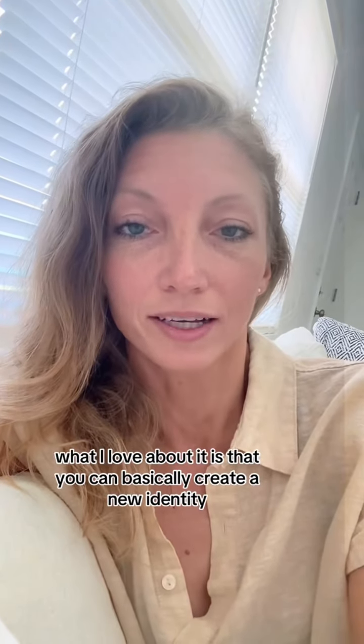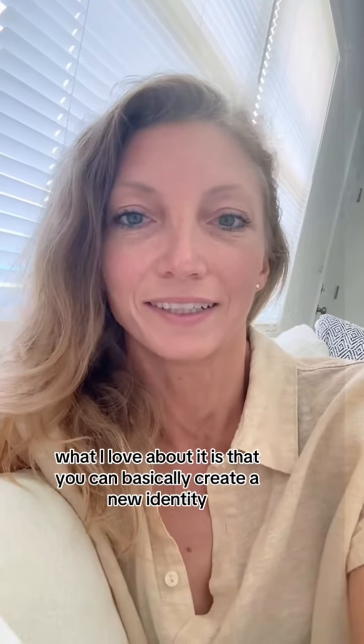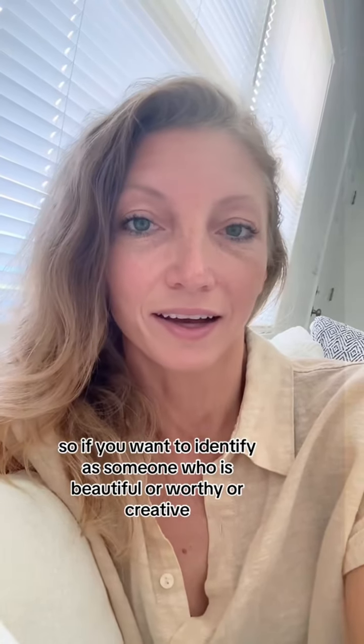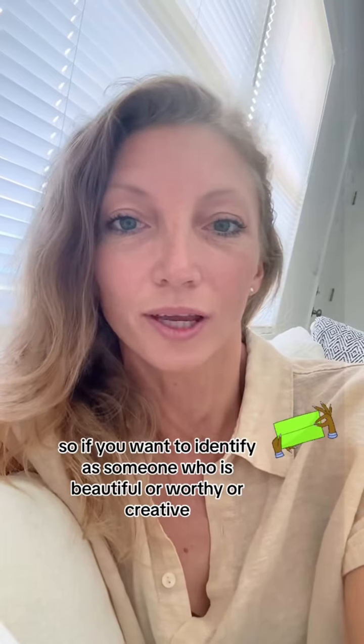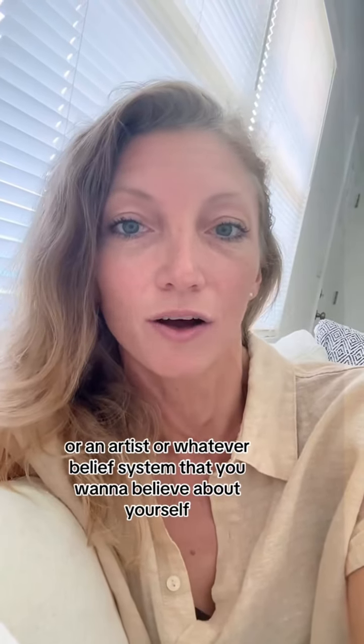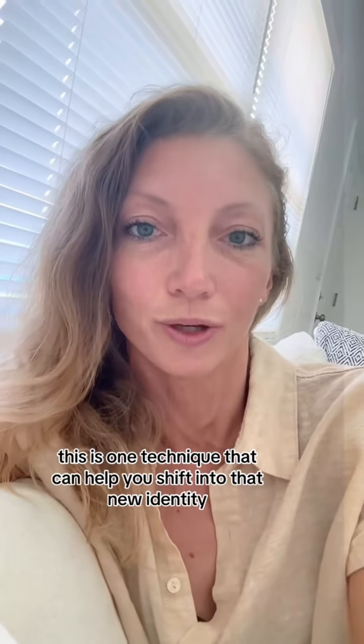And what I love about it is that you can basically create a new identity by programming in something new. So if you want to identify as someone who is beautiful or worthy or creative or an artist or whatever belief system that you want to believe about yourself, this is one technique that can help you shift into that new identity.